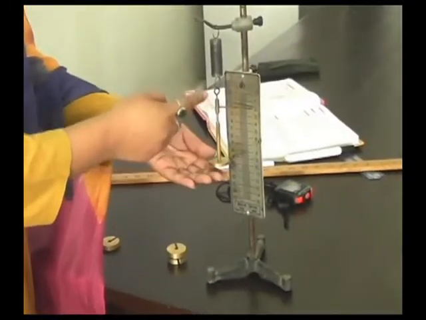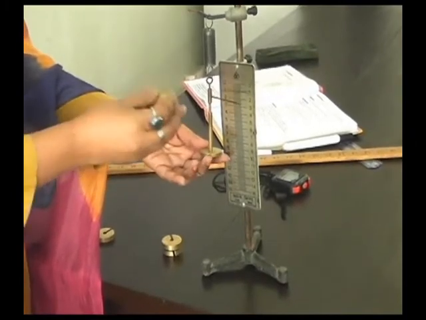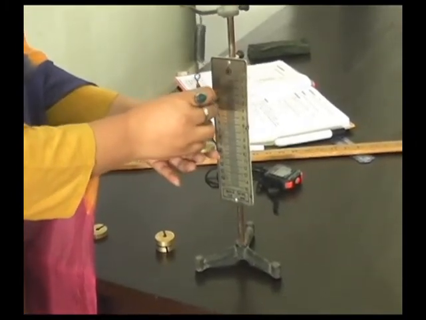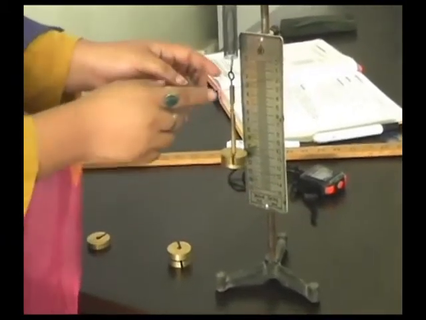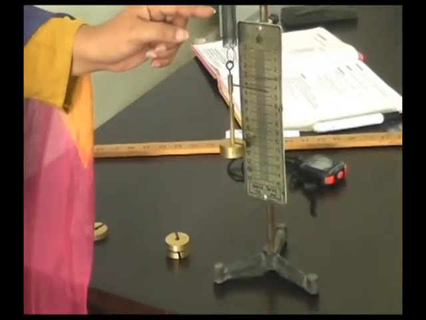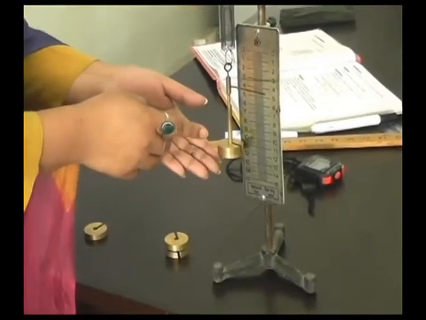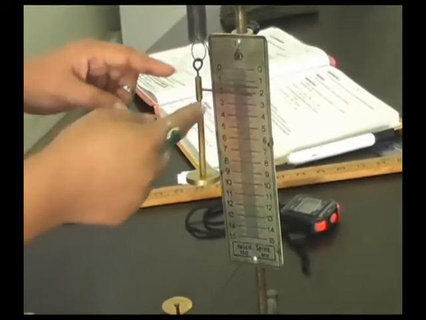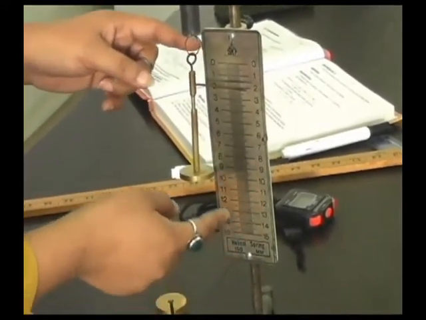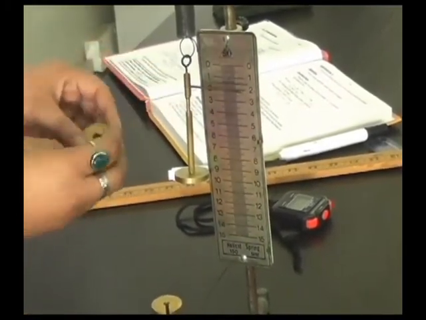Let's start the performance. This is the helical spring, and this is the weight, and this hanger including this pointer weighs 50 grams. I will add 50 grams more. Now this becomes totally 100 grams, and we easily observe that the extension in the spring is produced. It is slight, but it is directly proportional to the force applied. Now we will observe the initial reading of the pointer on the meter rod, which is 1.90.